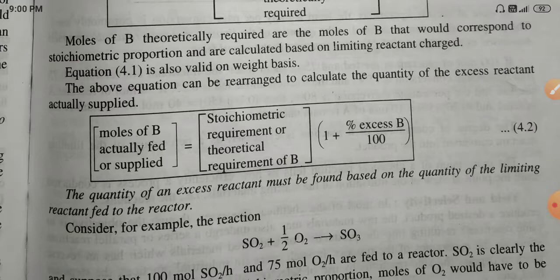The above equation can be rearranged to calculate the quantity of the excess reactant actually supplied. The moles of B actually fed or supplied is equal to the stoichiometric requirement or theoretical requirement of B times the bracket 1 plus percentage excess B divided by 100.